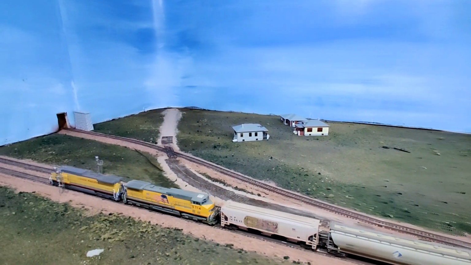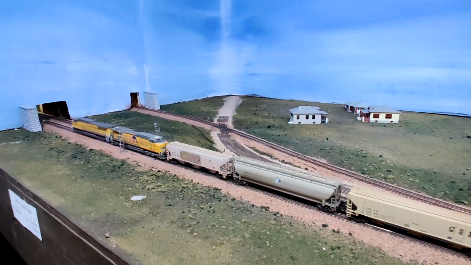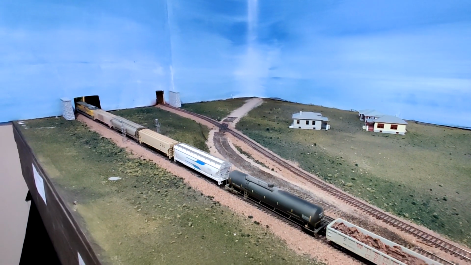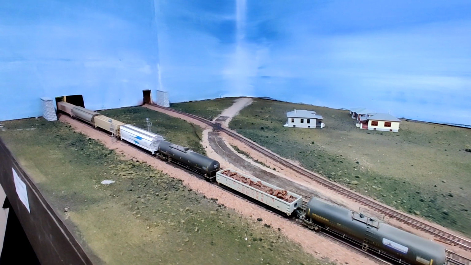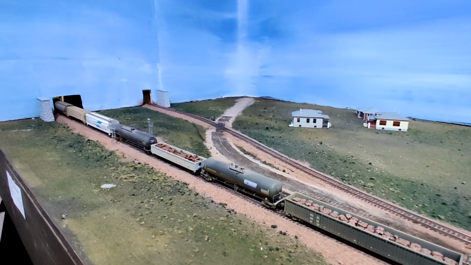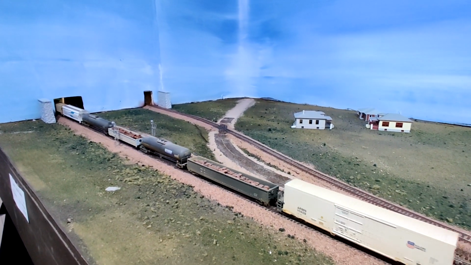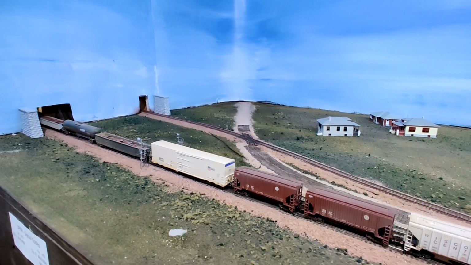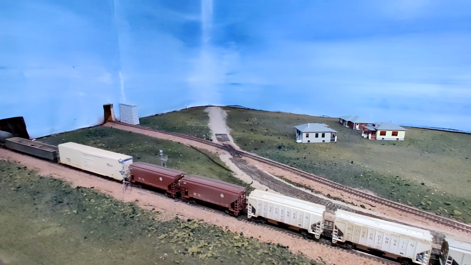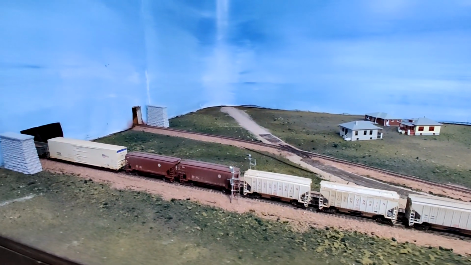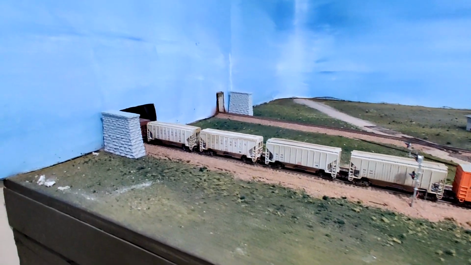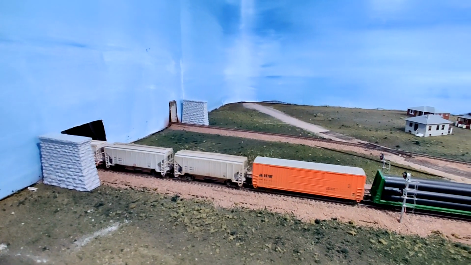Now I have had an industry here. You can see where the track's been removed. This was Heinz Lumber, which actually is in Wheaton, so I wanted to include it, but I just didn't like this track arrangement for a number of reasons. One, the curve was too sharp. It didn't make sense that a siding would cross the main line. And then in operation, since it was in the corner, it's very difficult to uncouple and couple cars.